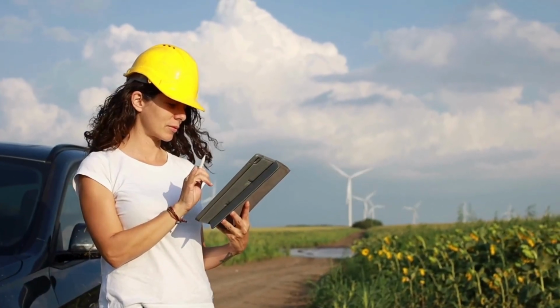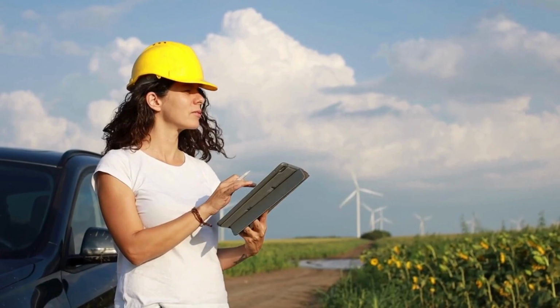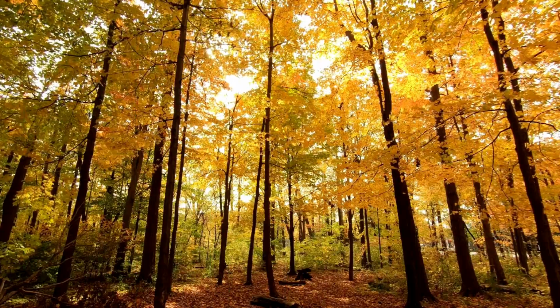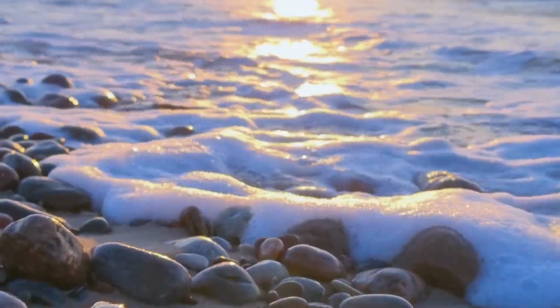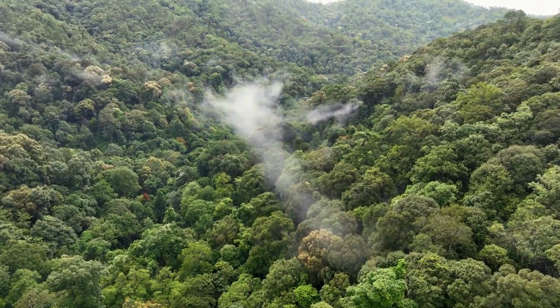Environmental field data is the backbone of environmental science. It's the evidence we need to understand how natural systems work, how they're changing, and what we can do to protect them. It's your gateway to making a real difference in understanding and managing the world's environments.